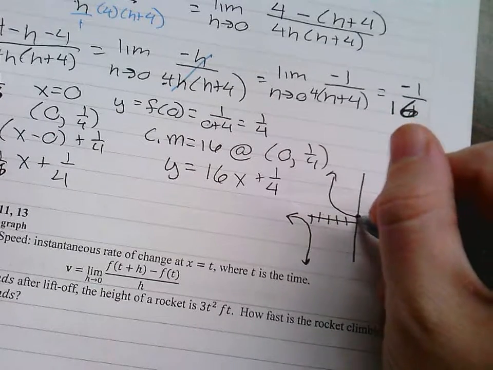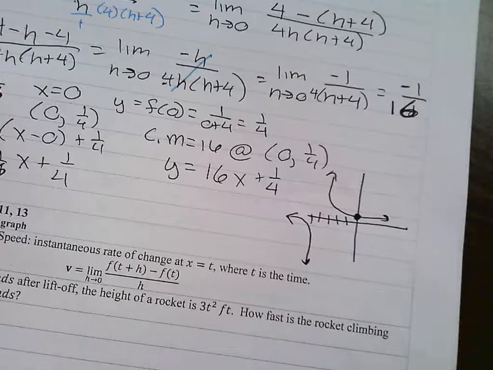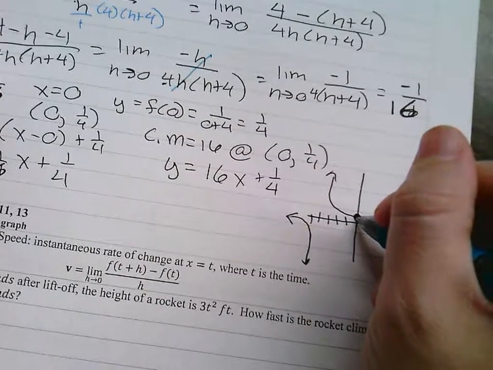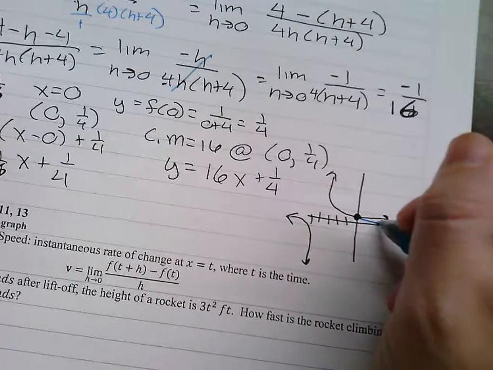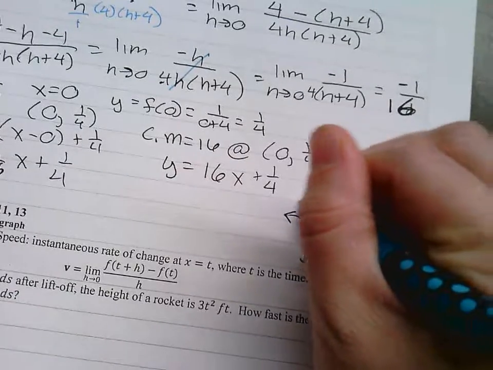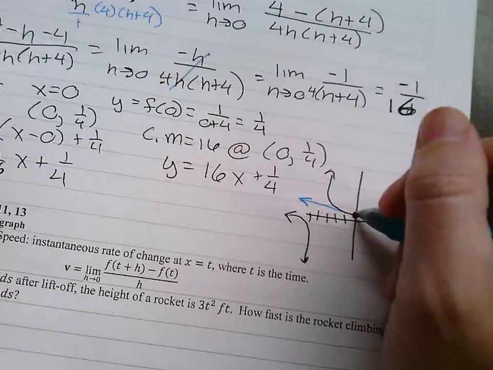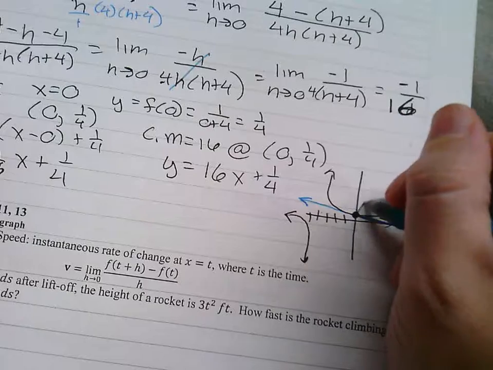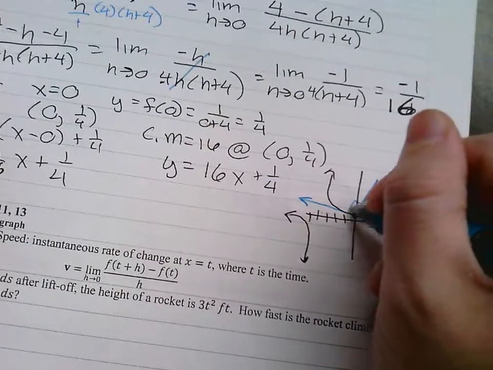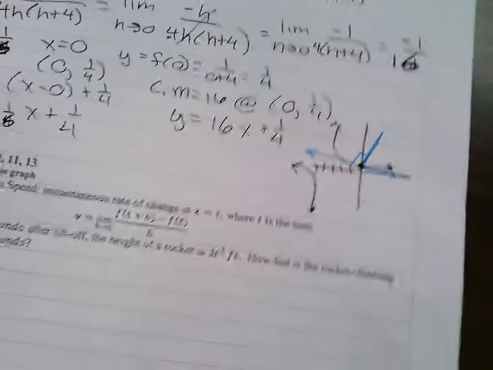So we'll just call it there. Tangent line is going to look something like this. Kind of guide along the line, and then your perpendicular line is going to look something like that. Okay, so rough sketch, I can do it.